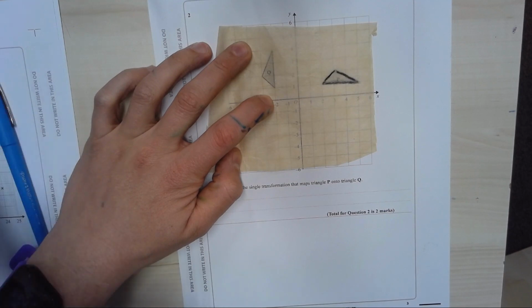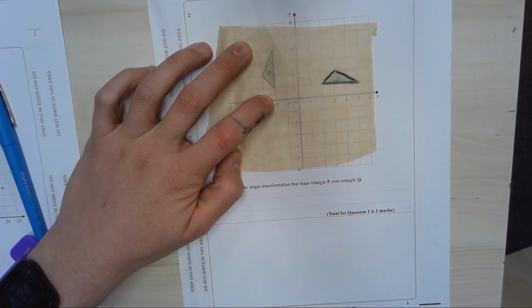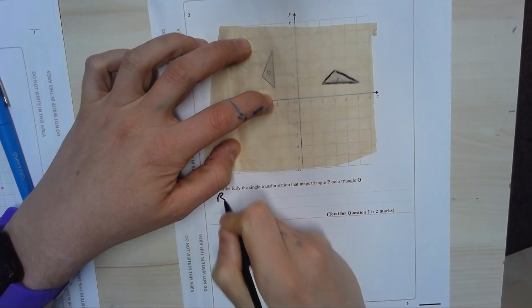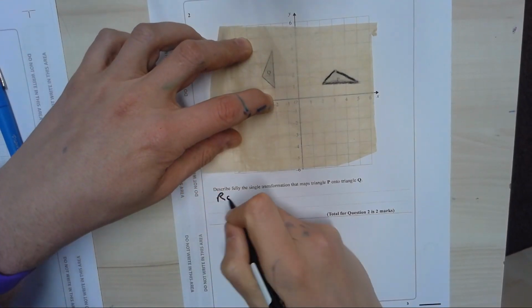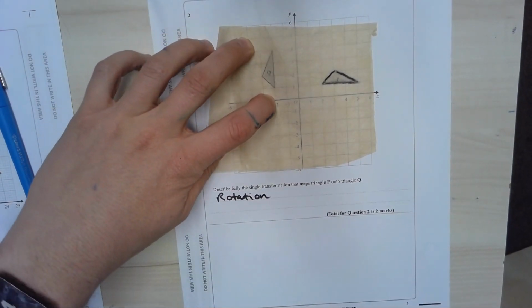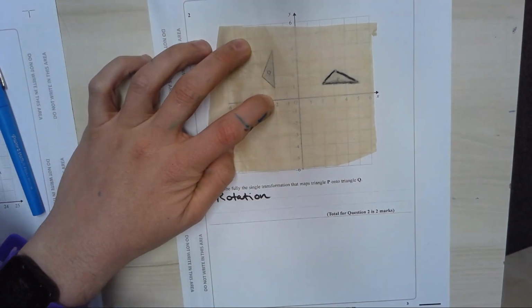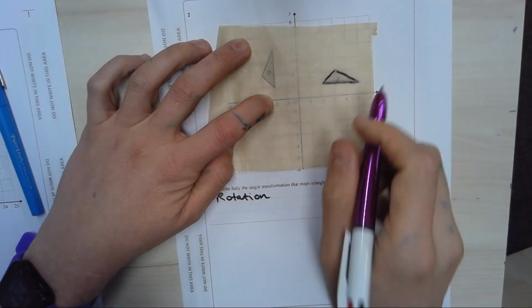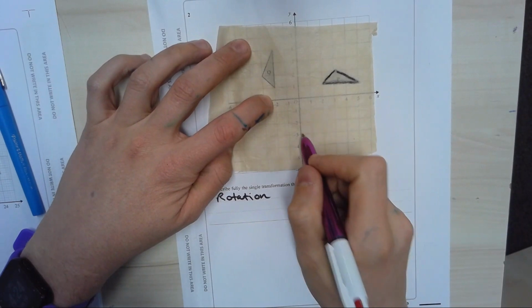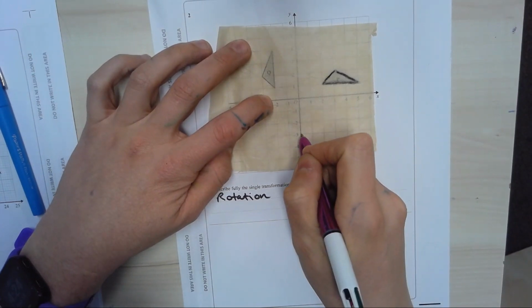So first of all, what we need to have down is that this is a rotation. So we're writing down rotation. Hopefully what we can see here is that if we rotate the shape 90 degrees, I'll just pick a random center of rotation, we'll do the actual one in a moment.